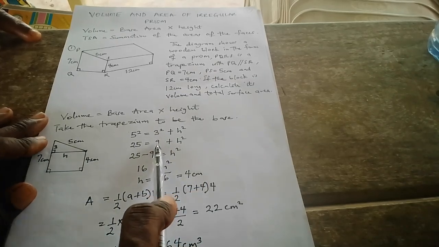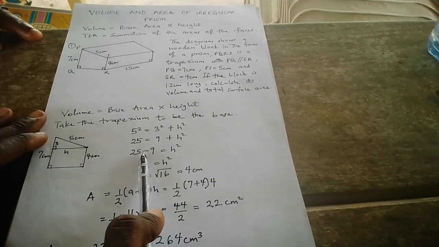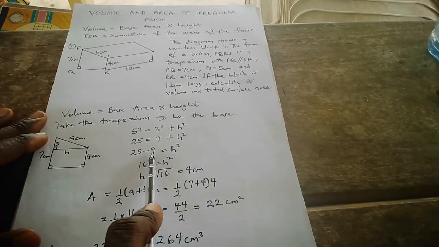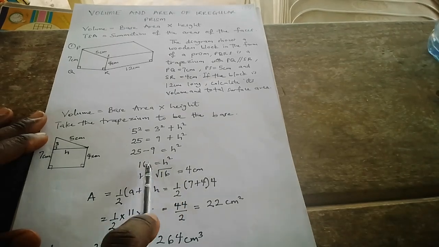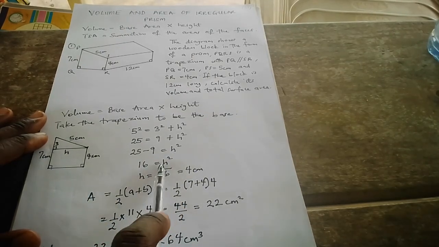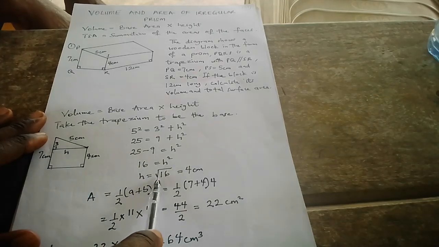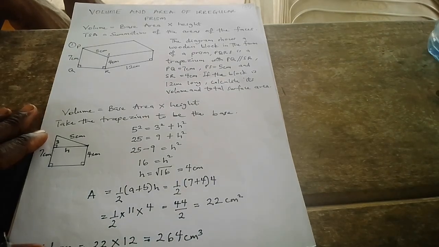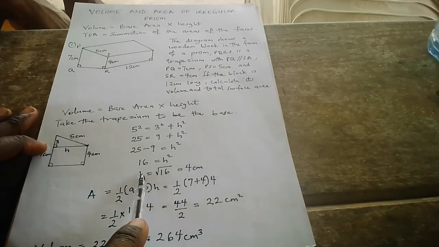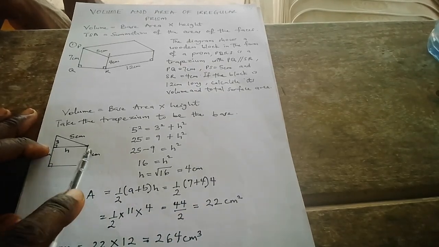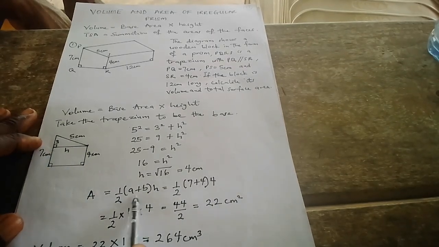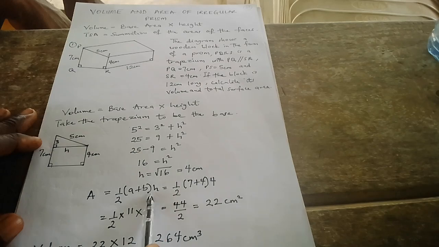If you bring this 9 to this side, it turns to minus. 25 minus 9 is equal to h squared. 25 minus 9 gives us 16, equal to h squared. To get h, you look for the square root of 16, which gives us 4 centimeters. So that means the vertical height is 4 centimeters. So the area will be equal to half (a plus b) times the height.